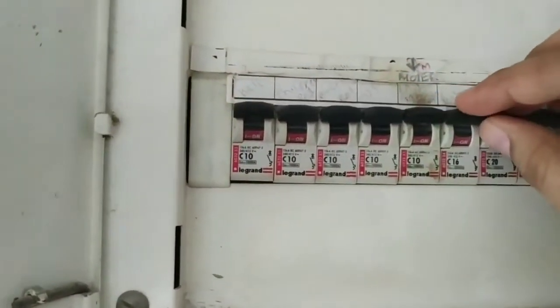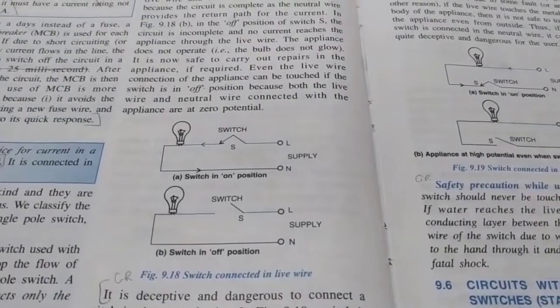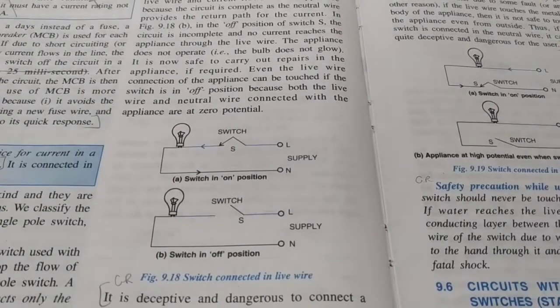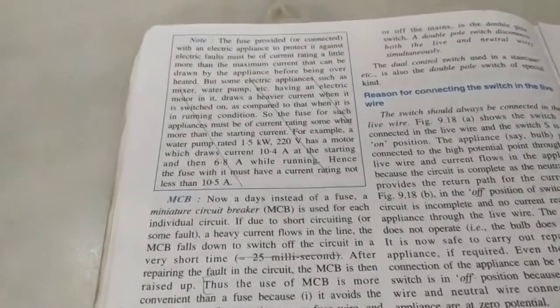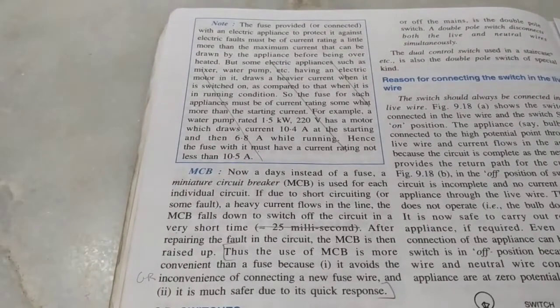You may find them near your AC also. They can all automatically trip. So if there is an excess current flowing through it, it trips, it doesn't melt like the old fuses. The benefit is that we don't have to buy a new MCB if it trips. We just have to repair the fault and switch it on again. Whereas in a fuse, if the fuse blows off, you have to buy a new fuse and reconnect it so that the circuit is completed. So MCBs are more convenient and also safer because they react within 25 milliseconds. The reaction time is very fast, so it's safer than a fuse wire.